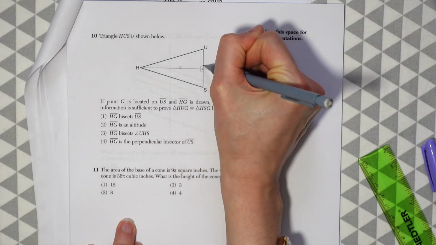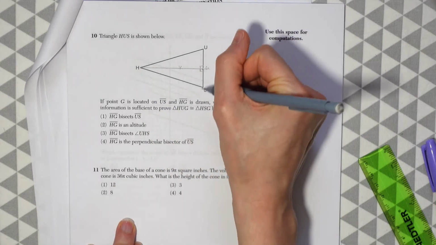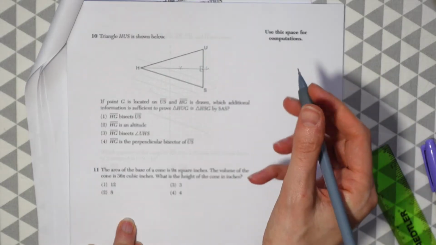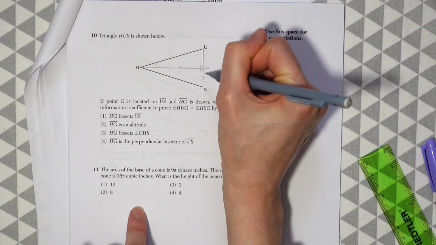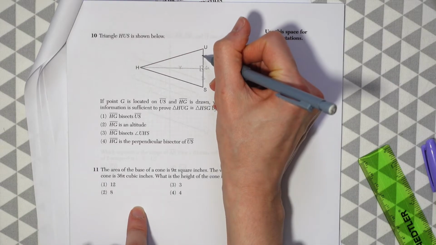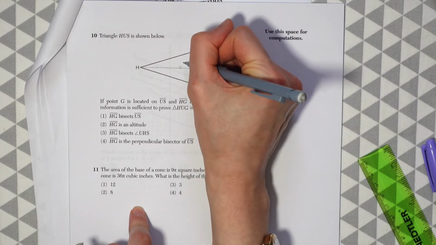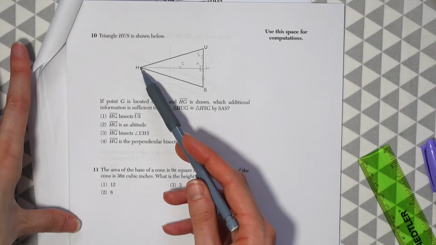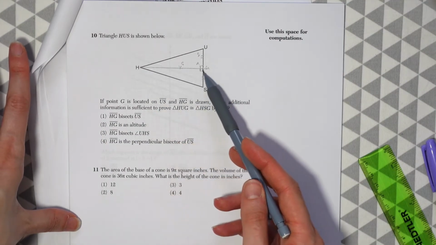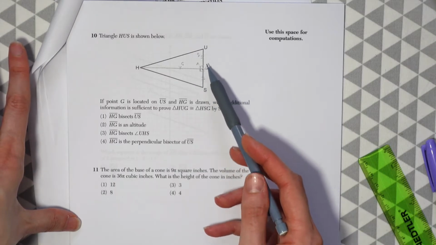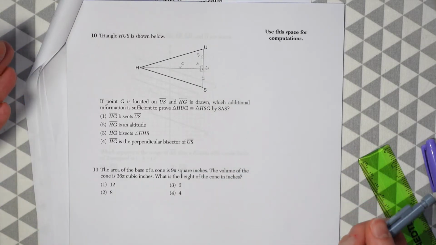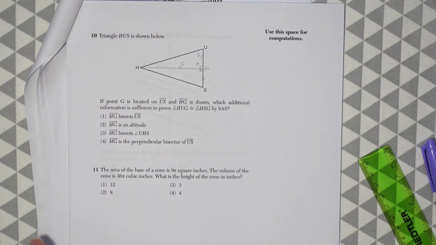They would share this right angle over here, and then another side, depending on the information they give us, will prove that GS is congruent to UG. So we have the side angle side. This is assuming that this line HG is a perpendicular bisector to side SU. So that's what we're going to be looking for when we look at this.